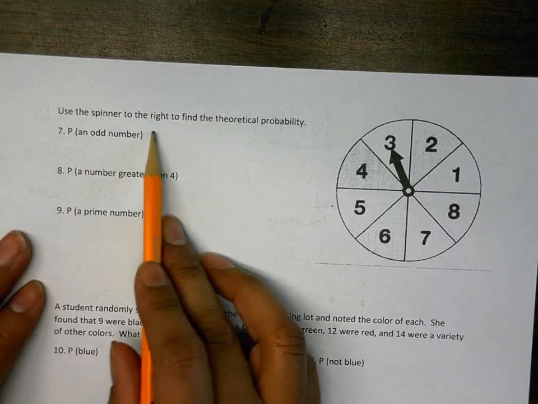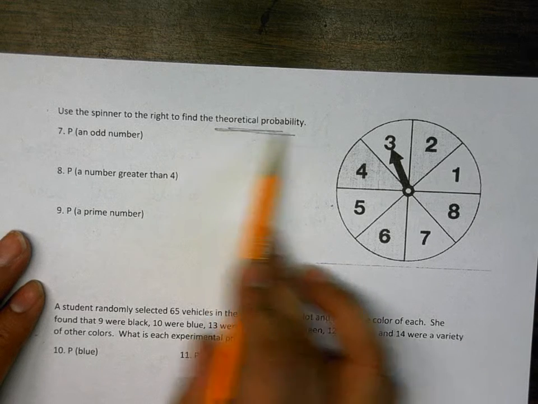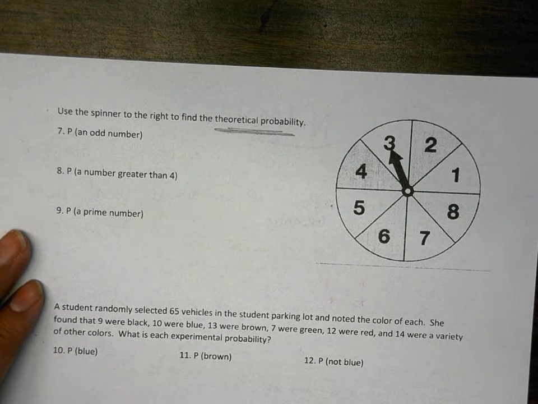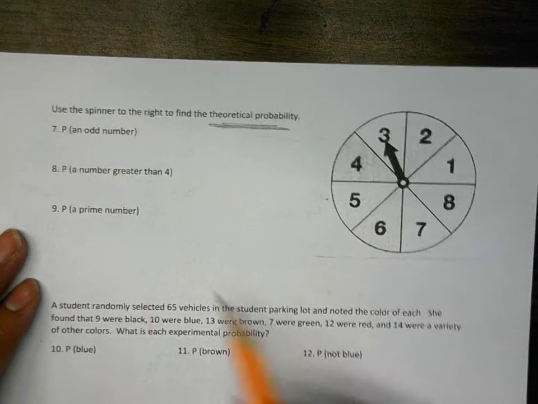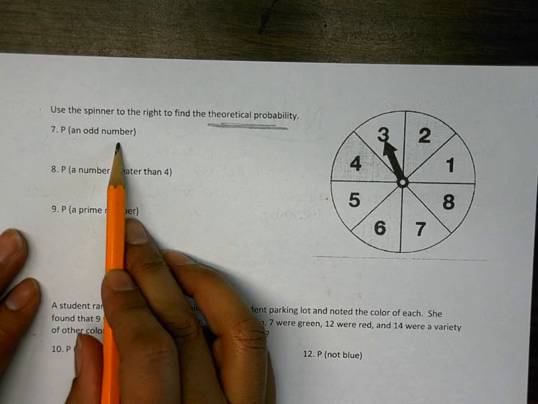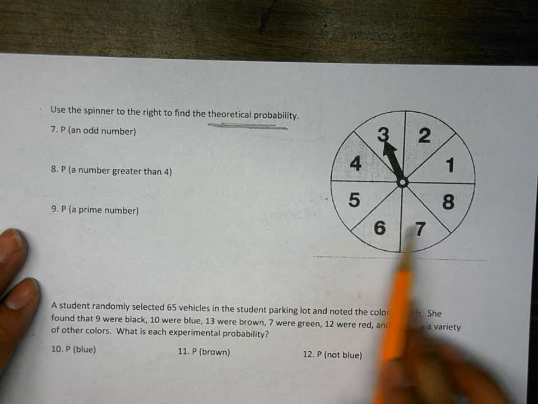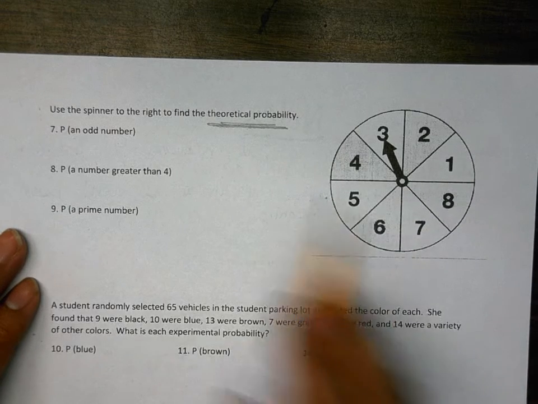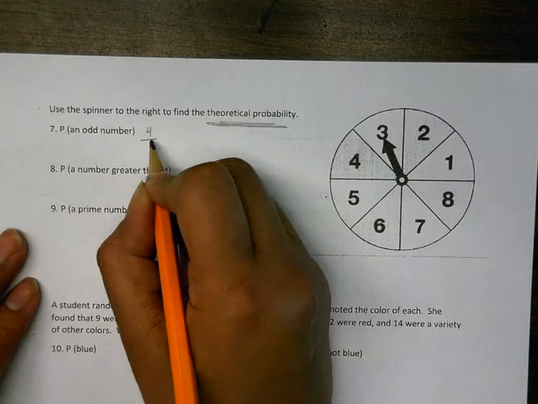Use the spinner at the right to find the theoretical probability. So now I'm not spinning the spinner 100 times. I'm just going to use mathematical reasoning. What's the probability of getting an odd number? How many odd numbers are here? 1, 2, 3, 4. So 4 out of 8.